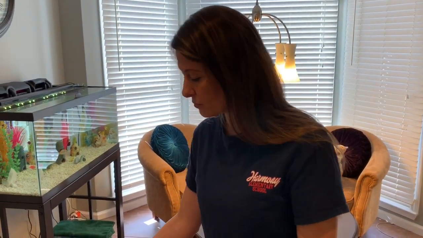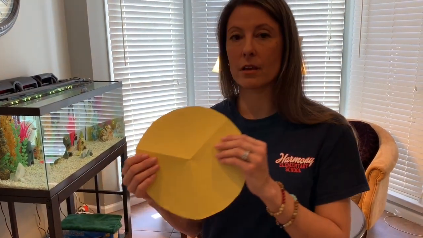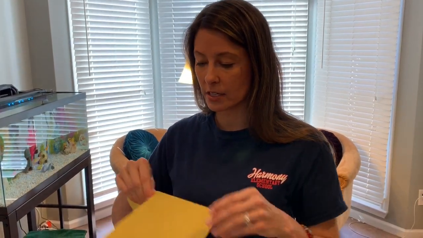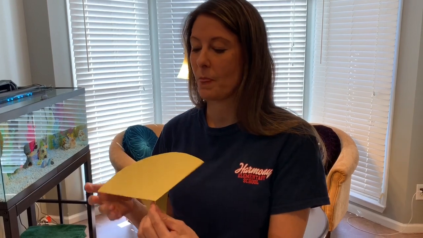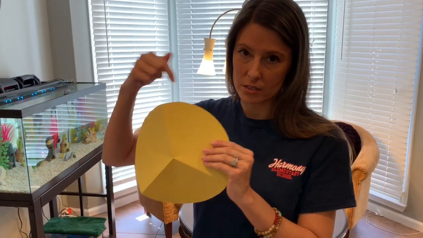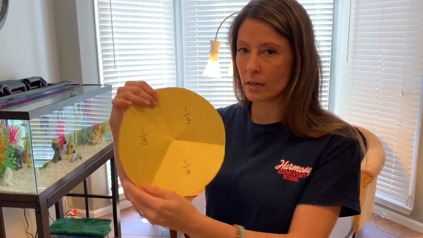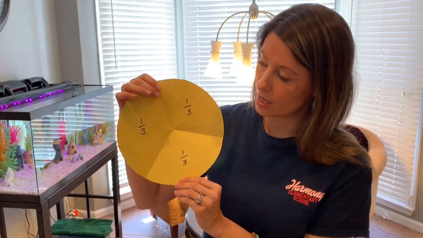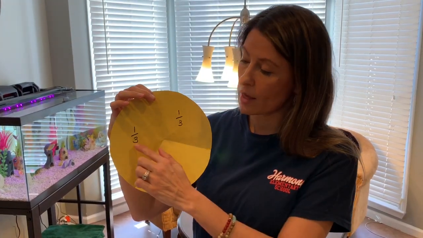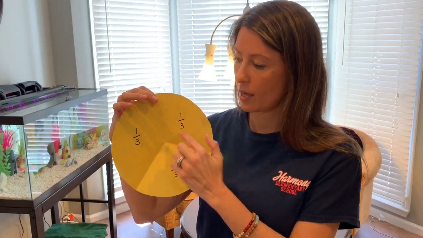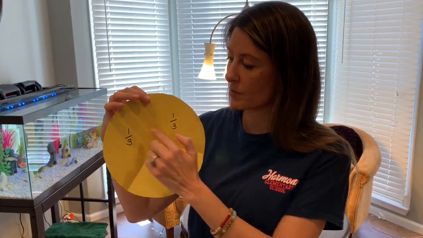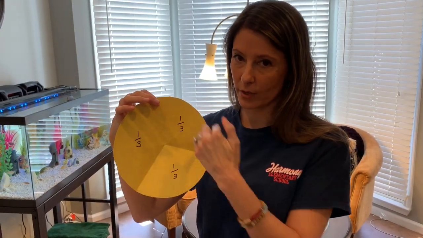You can also do that with thirds. So what I did with this one was I divided it, it's a little tricky to do, into 3 different parts, and they're approximately the same size each, and I labeled these as thirds. And since there are 3 parts that this circle is divided into, that 3 goes on the bottom. And each piece is labeled as 1/3 because each part is one of the 3.